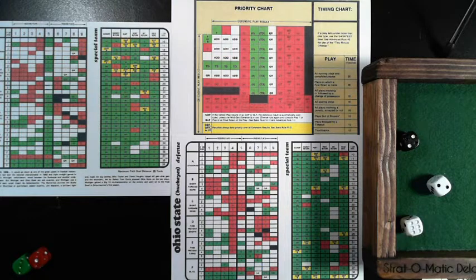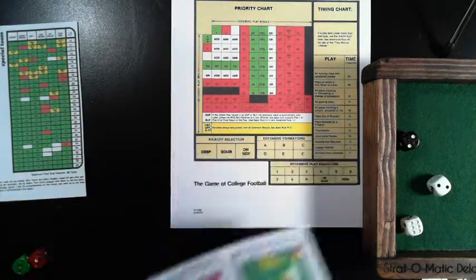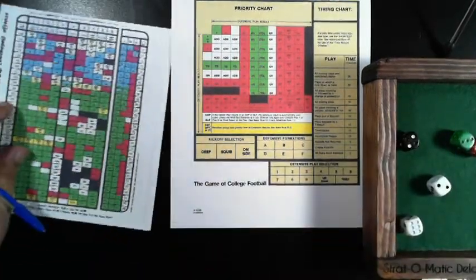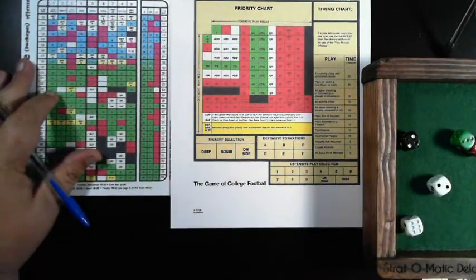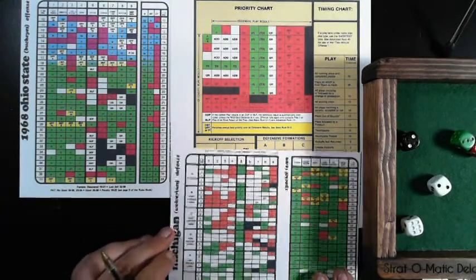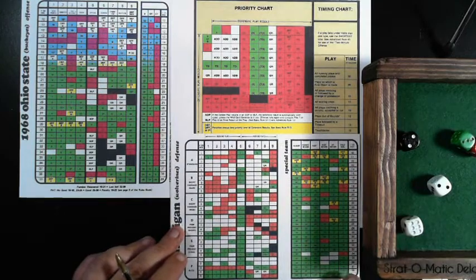Punt return. 17. Nothing. So Ohio State takes over 1st and 10 at their 17-yard line. All right, Buckeyes have the ball back. Nothing to worry, nothing to fear. Woody Hayes will soon be here. Alrighty, 1st and 10. Do it again.